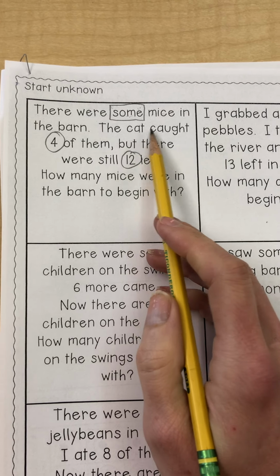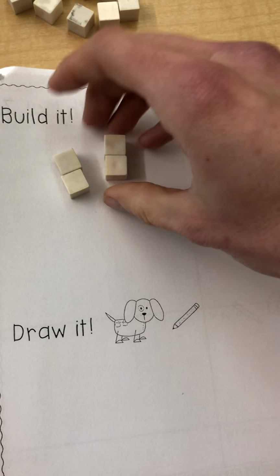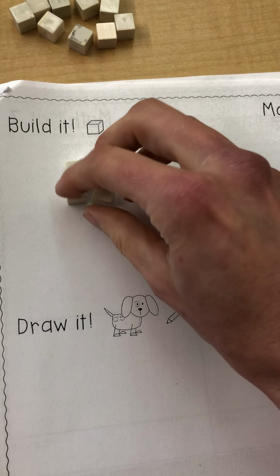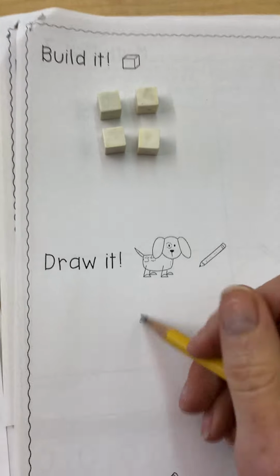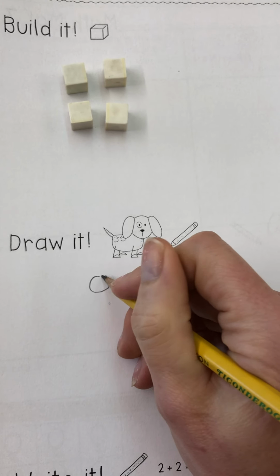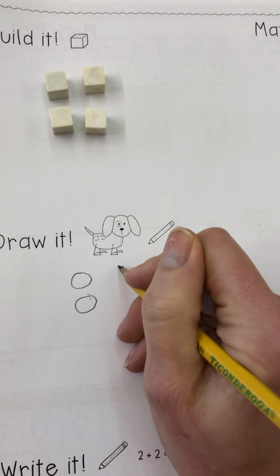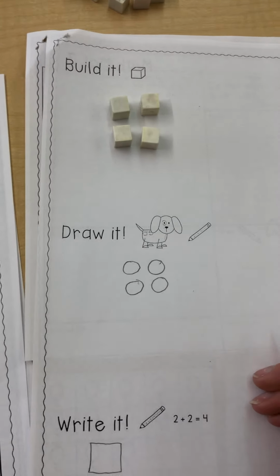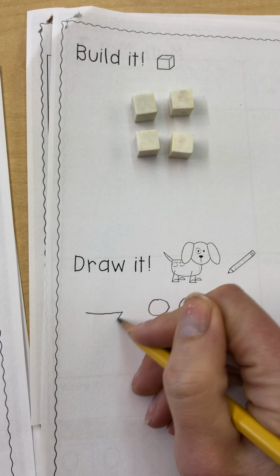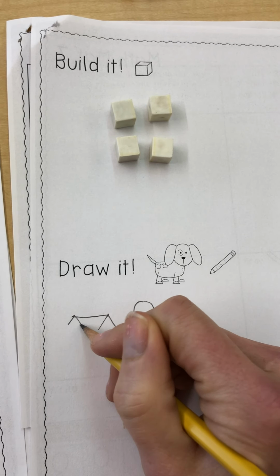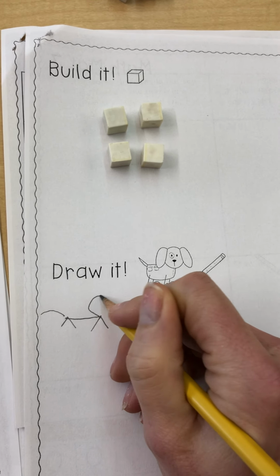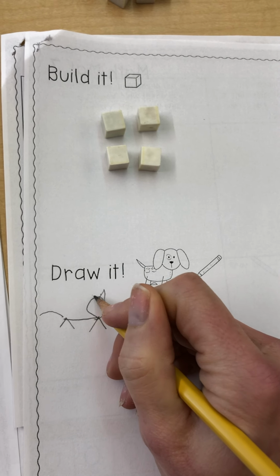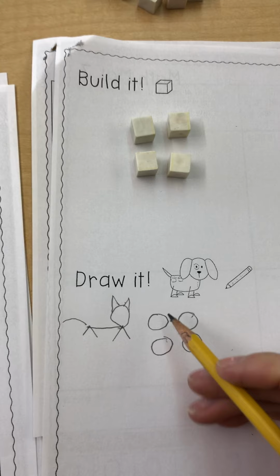So I'm going to go back here. The cat caught 4 of them. Well, I can build 4. So here's 4 cubes representing my 4 mice that the cat caught. And then down here, I'm going to draw just some circles to represent the 4 mice that the cat caught. And if it's helpful to you, you can draw the cat. But I'm not going to spend a lot of time on my picture. I could do a stick figure cat. And a tail. And the cat's head. And the cat isn't really part of my math, but we know the cat is here catching these 4 mice.